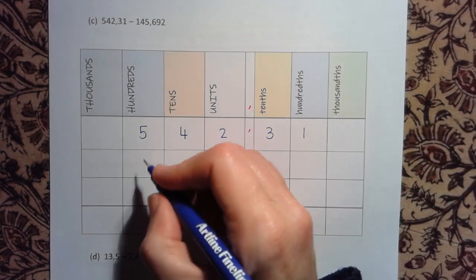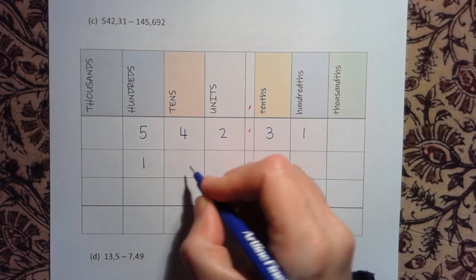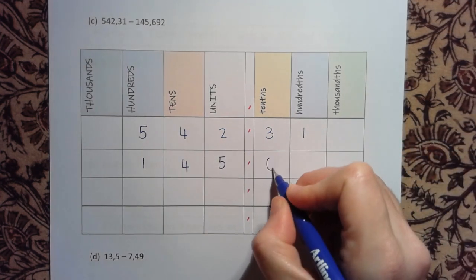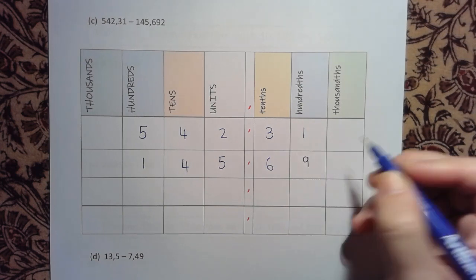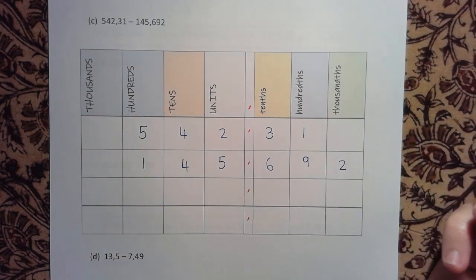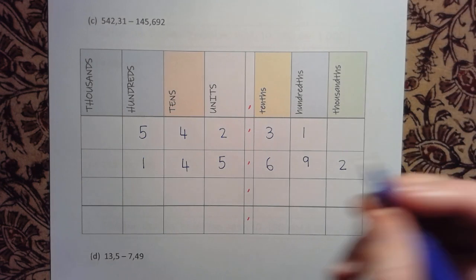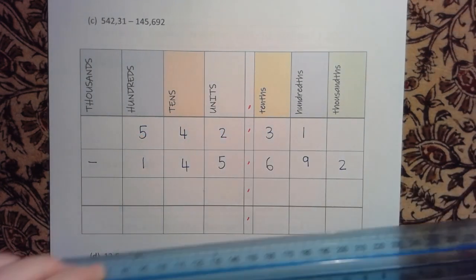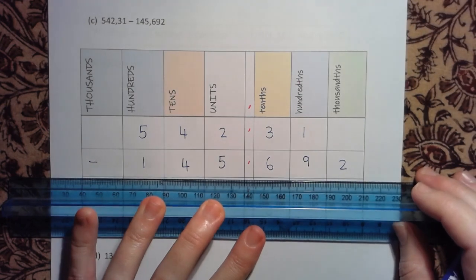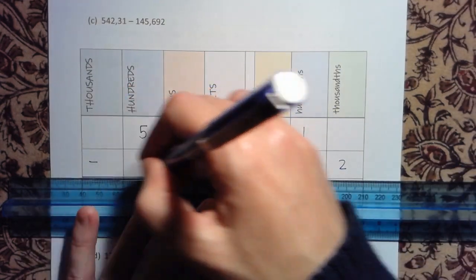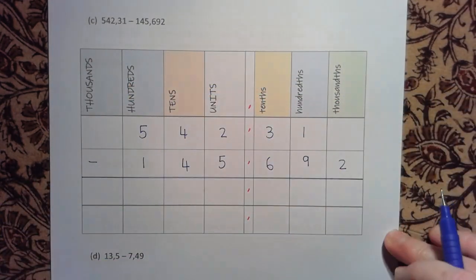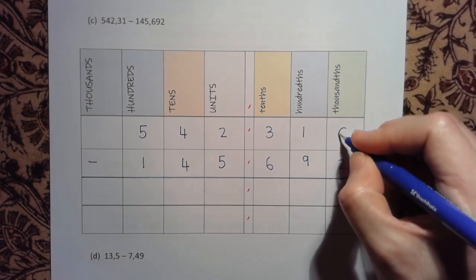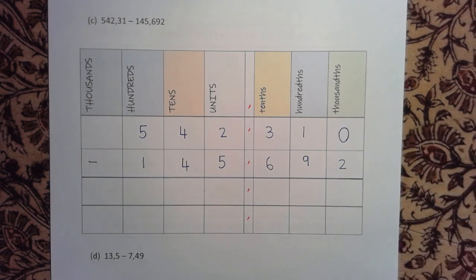Then we've got 145, comma, 6 by the tenths, 9 by the hundredths, and the 2 by the thousandths. Right, so we are going to subtract these two numbers from one another. I just want to draw another line here so that you can see where we write the answer. And then I've got an empty space here, so I can fill that with a 0.